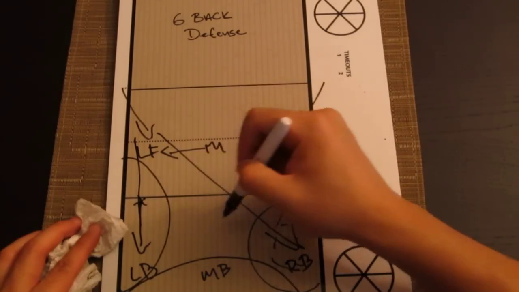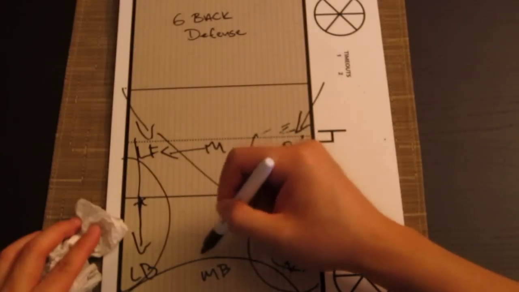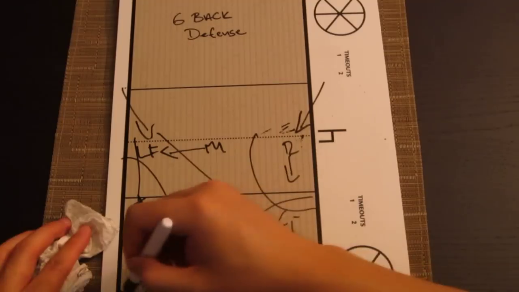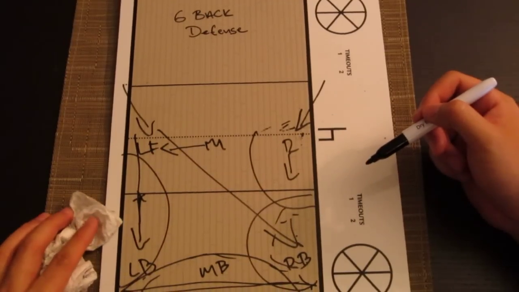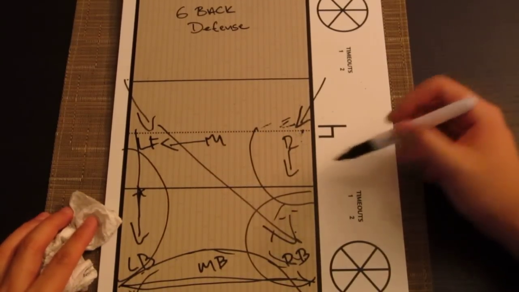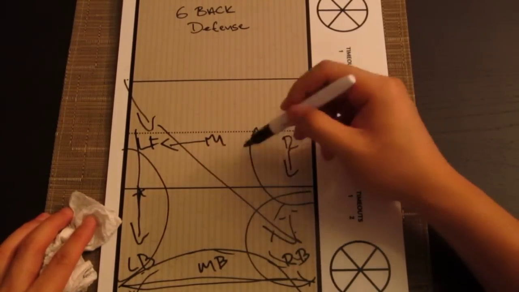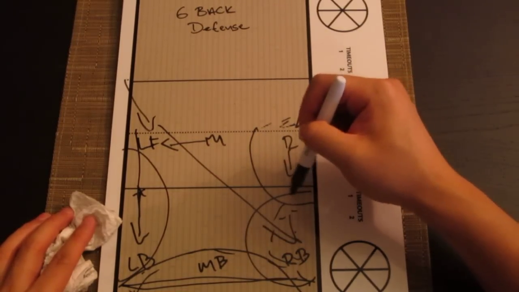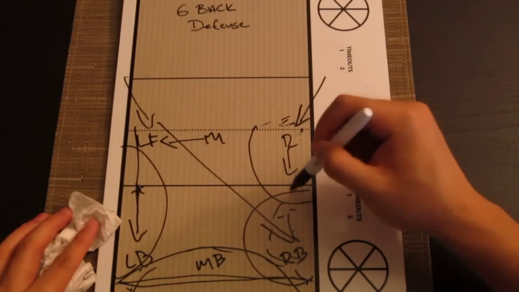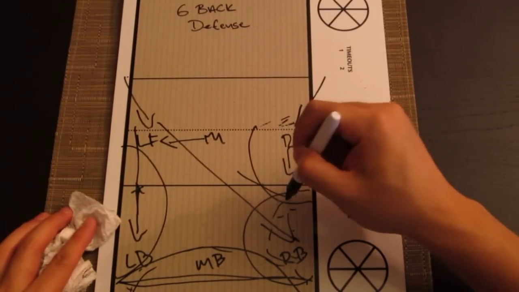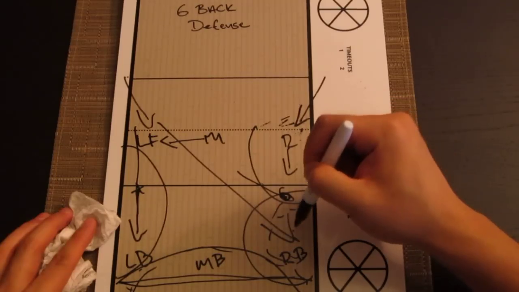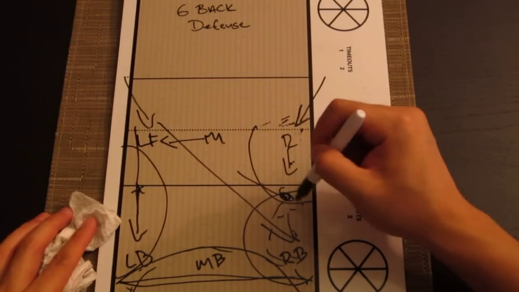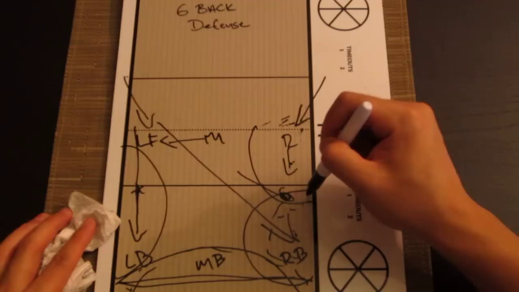And again, your middle back person will be responsible for taking everything along, protecting this back line. Everyone has a half circle, and as you'll notice, these circles do overlap. So that means that there are going to be times when a ball will land here, and it's up to these two players to be able to communicate who should be getting that ball.